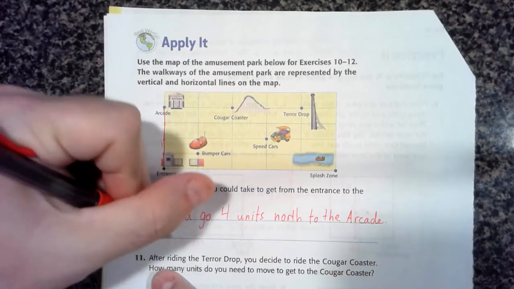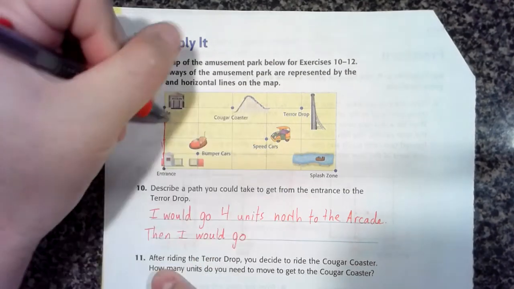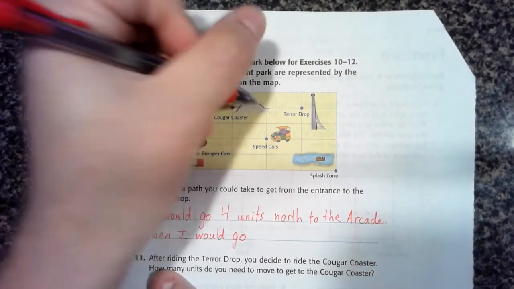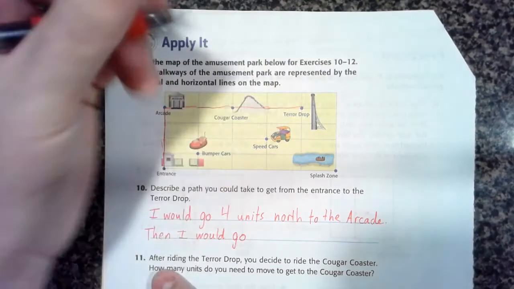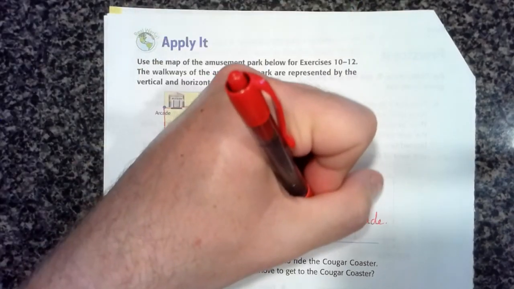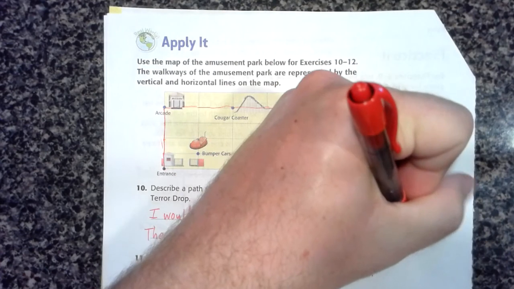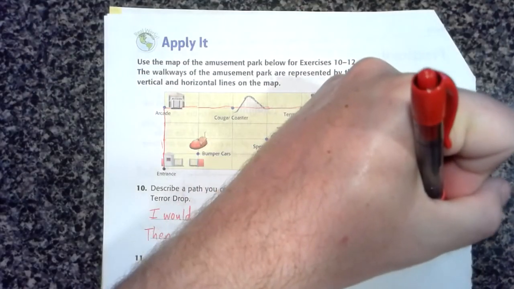Then I would go 1, 2, 3, 4, so 4 units. Since I'm going that way, it's going to be east to the Terror Drop.